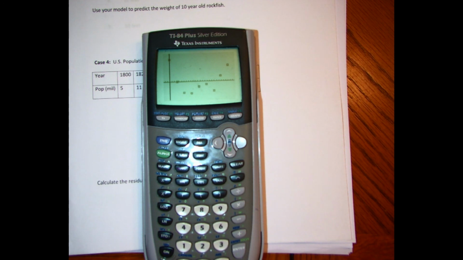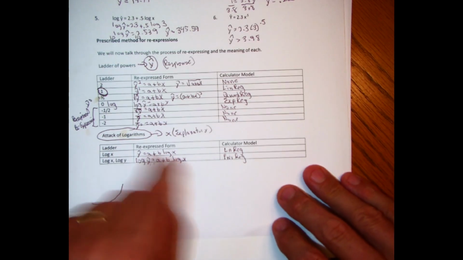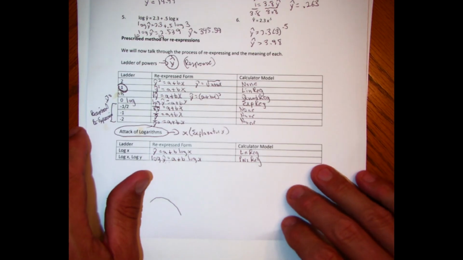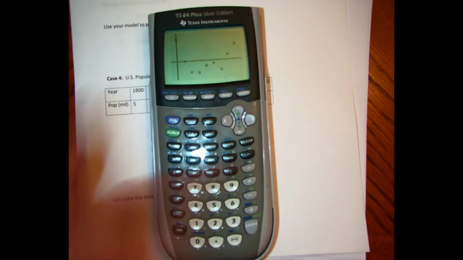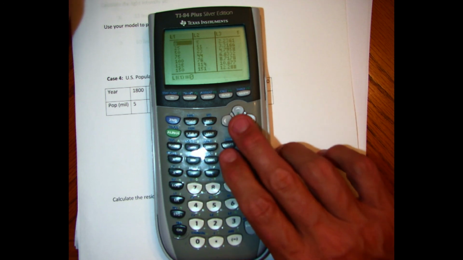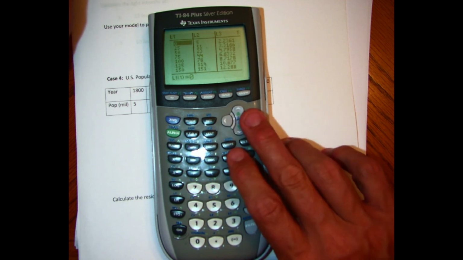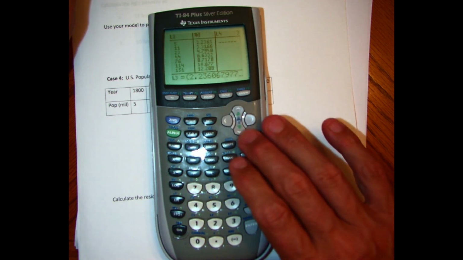Well, our other options are the tactical logarithms, and that is we can check these two and see if either one of those works. So we can do log x and log x, log y. Sometimes we'll check those. Let's just see what happens. Now, here's the problem with this one. If I do log x, I've got a 0 in there. So what I've got to do is just delete this for now.